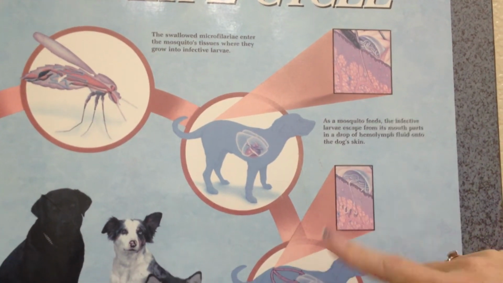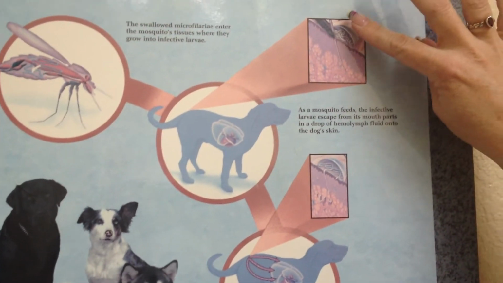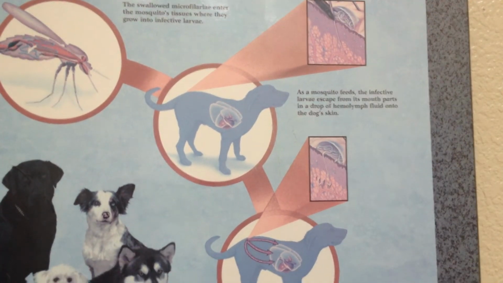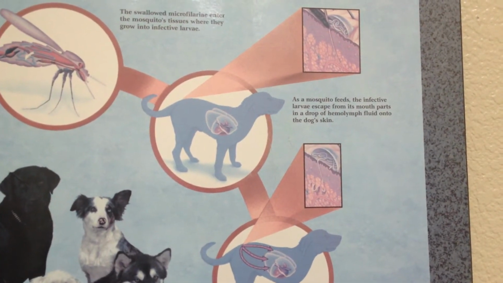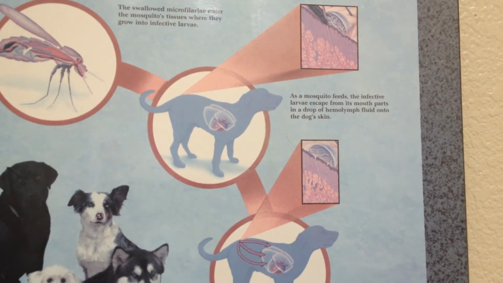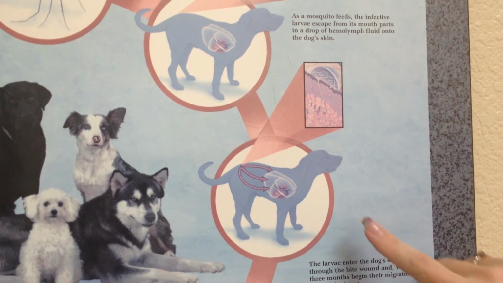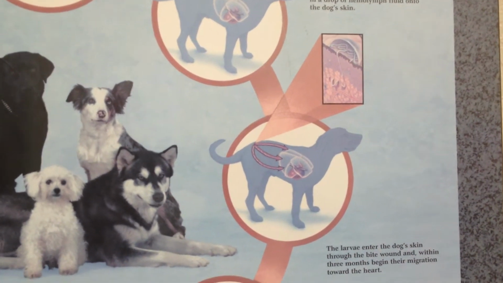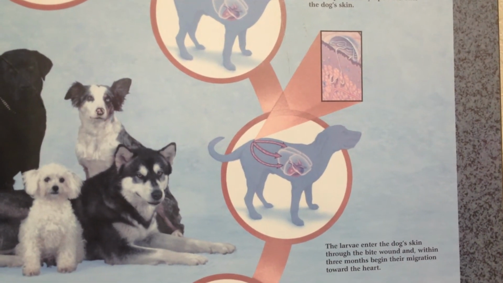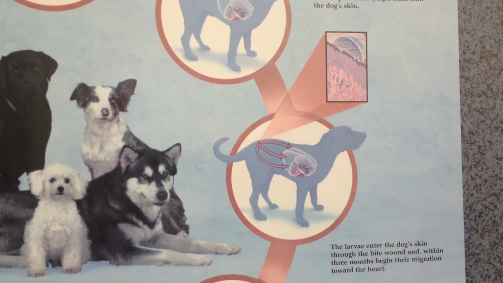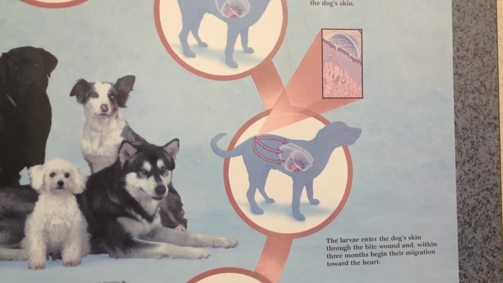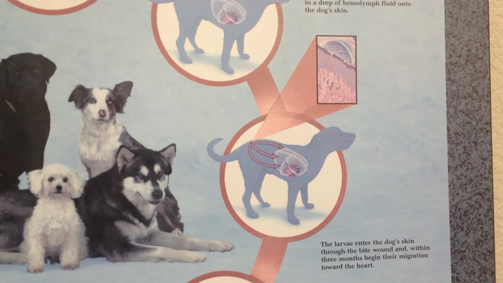And then those stage 3 larvae will move into the tissues of that dog through the bite wound produced by the mosquito as it was taking its blood meal. Once in the tissues of that dog, they're going to go through another phase of maturation as they migrate through the musculature. Eventually they're going to arrive in the lung tissue, in the vessels of the lung, and there they're going to be considered juvenile adult heartworms.